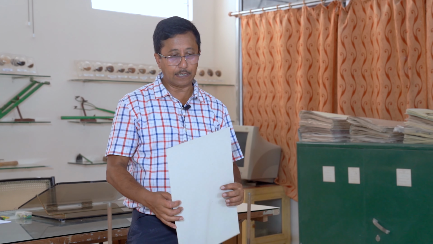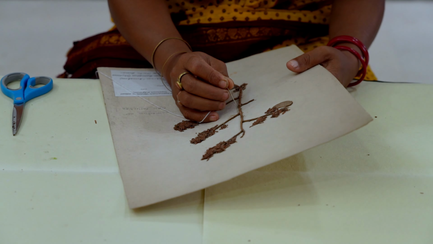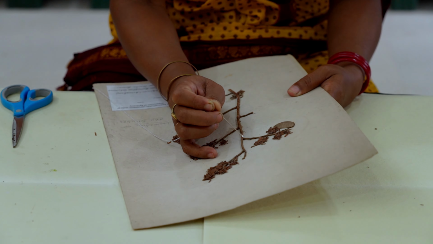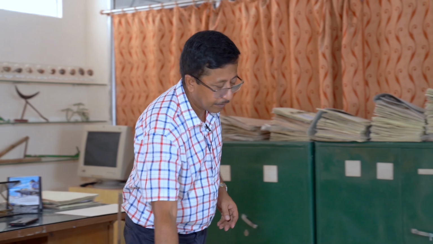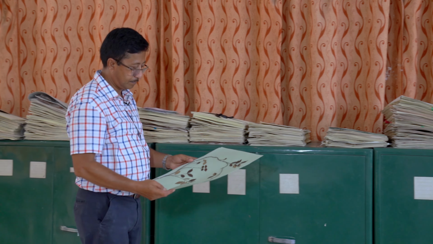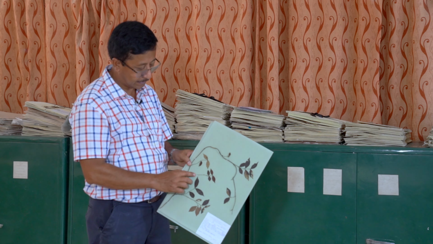So when it is ready, what will happen? Some stiffer organs of these specimens are stitched, and when it is stitched, it will be finally ready. Then I will show you. See, these are some old herbarium sheets prepared by students only. You see, it is beautifully stitched.